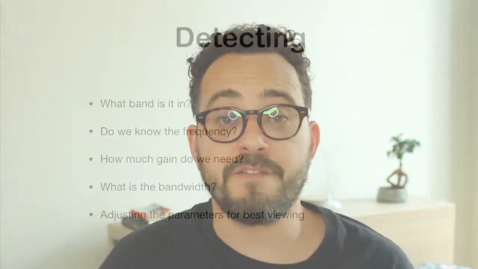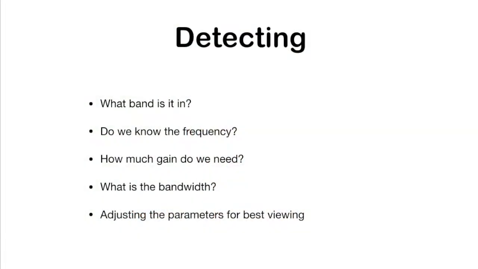So in the first part of the presentation, we're going to deal with the detection of the signal. We're going to answer these 5 questions one by one, and we'll try to adjust the receiving parameters accordingly such that we get a good reading of the signal.